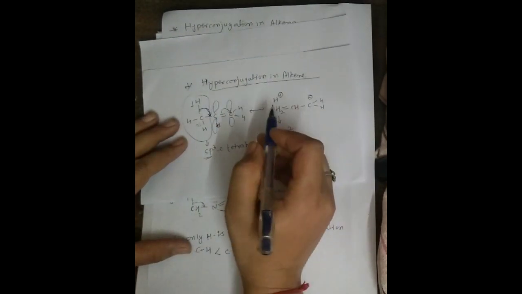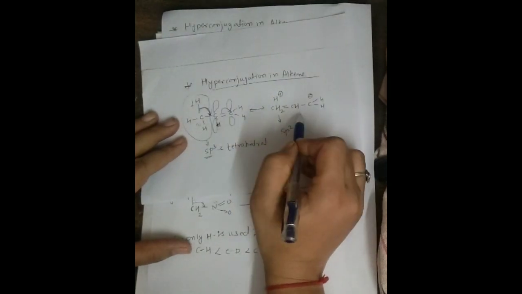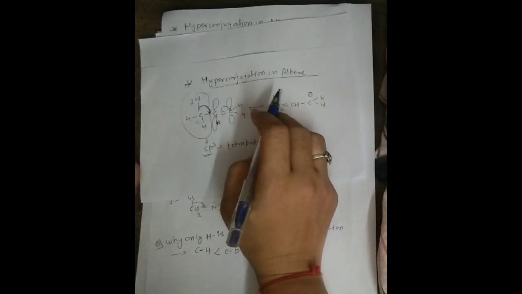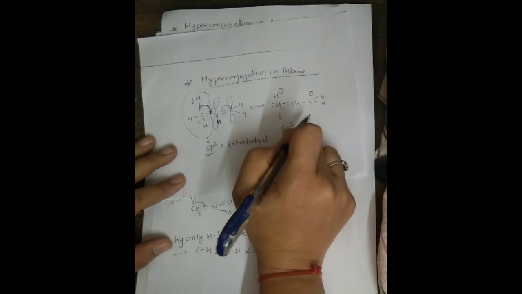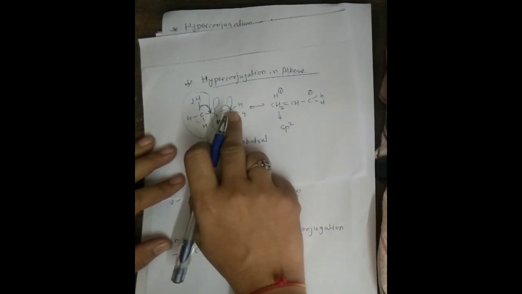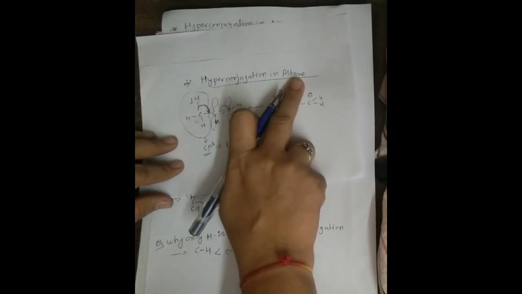In such a way, 3 hydrogens can be replaced in the same manner. So this is nothing but the conversion of sp3 to sp2 carbon atoms. This is formed by the hyperconjugation effect. Hyperconjugation in alkenes is like that.